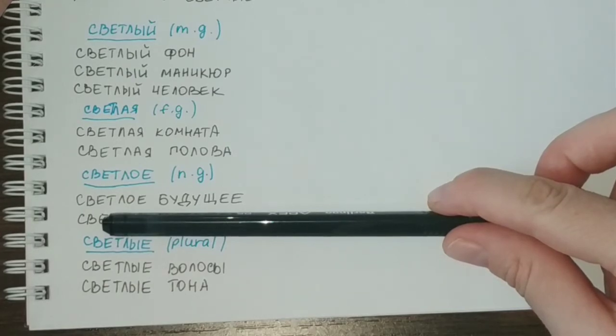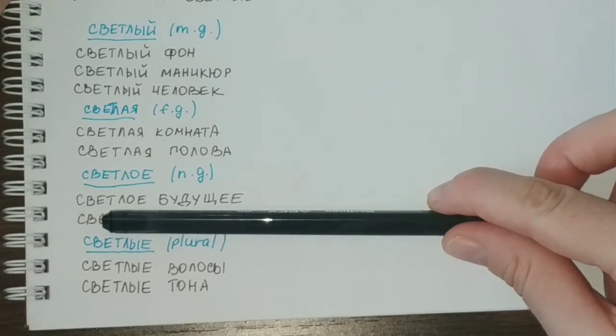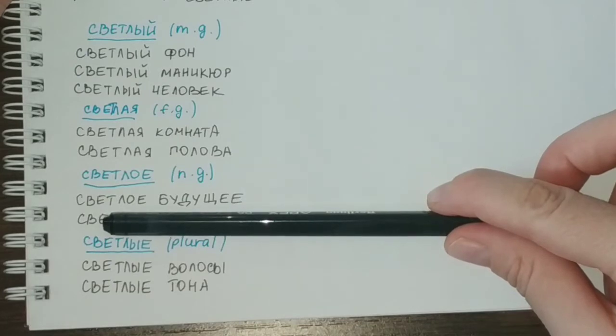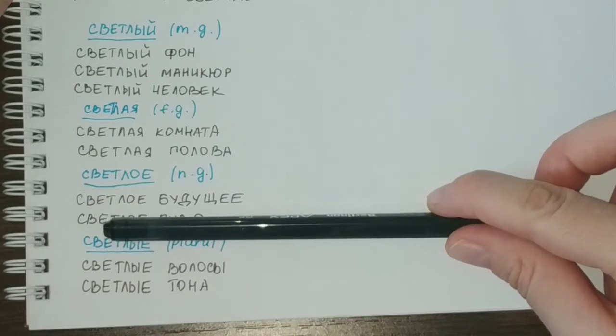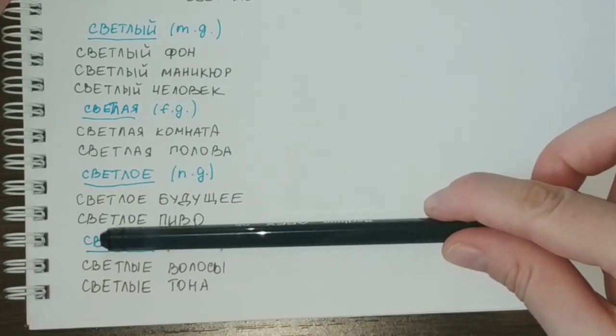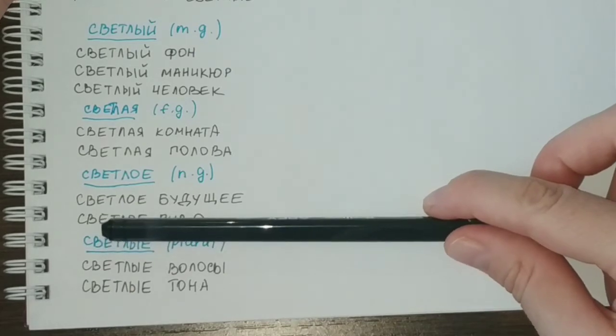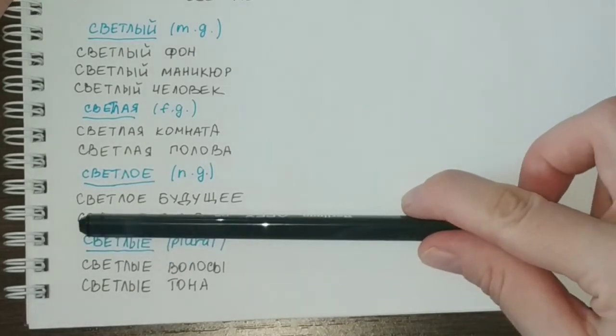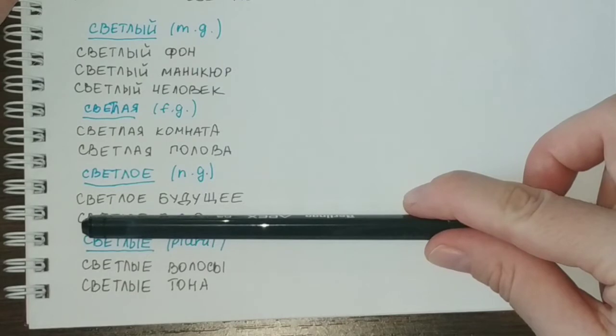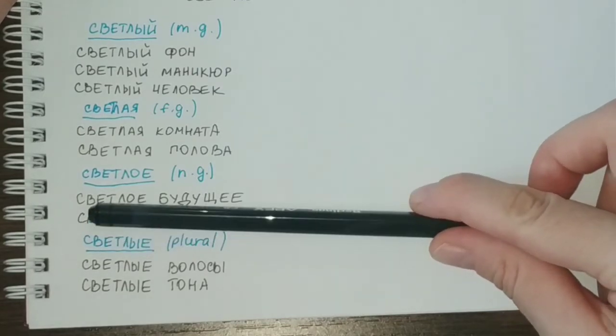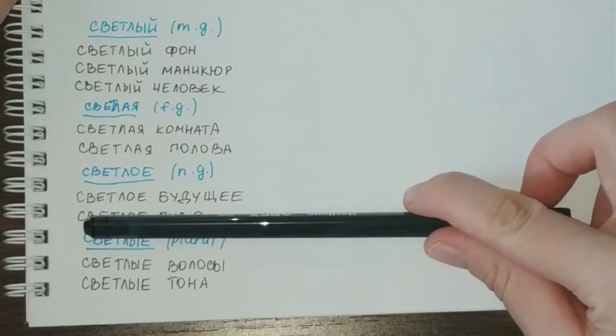So to translate it correctly into English, we have to translate the adjective светлое as bright. So we get this phrase bright future, which has a very clear meaning, and the same meaning applies to this expression светлое будущее. Again, a set expression that I encourage you to learn.